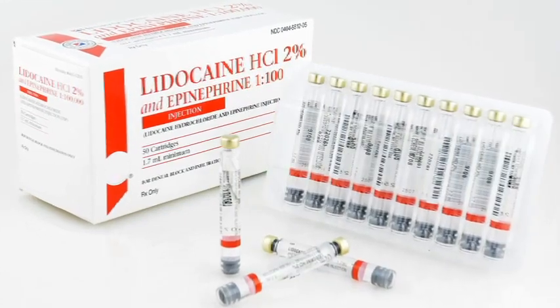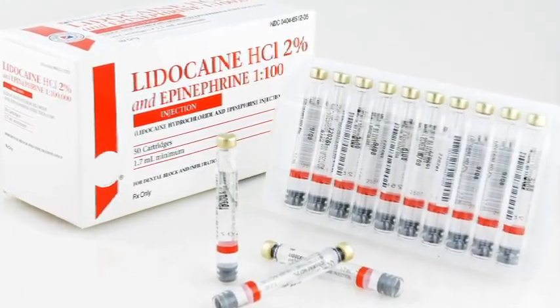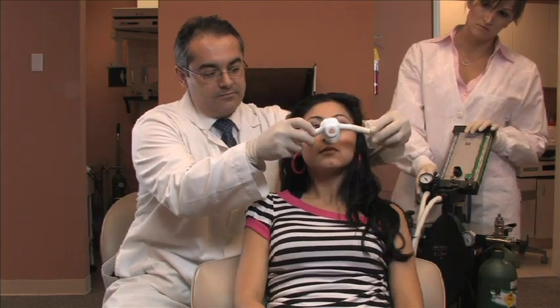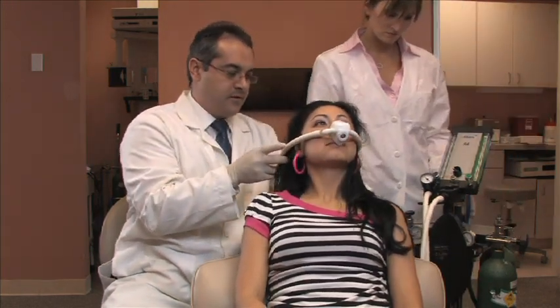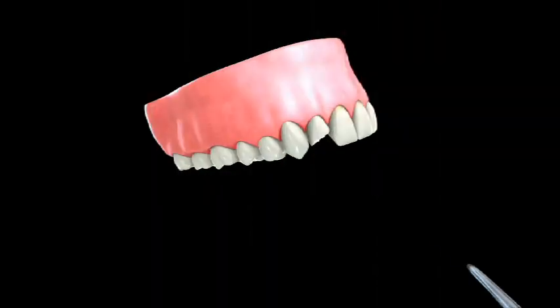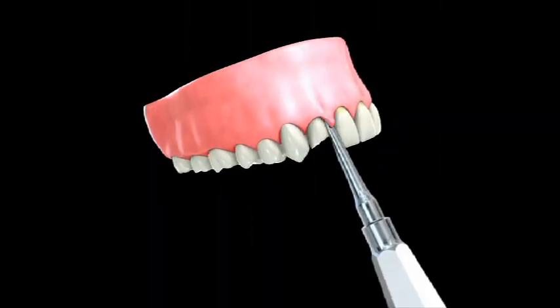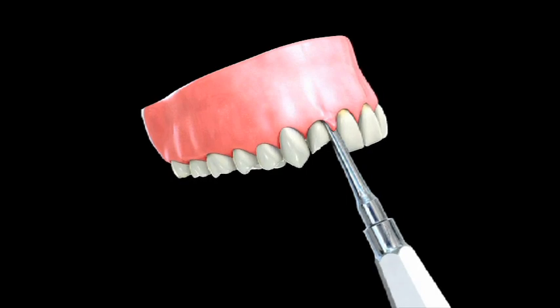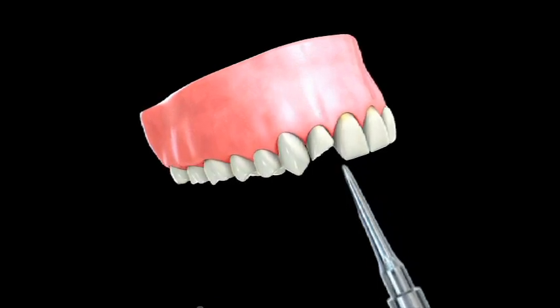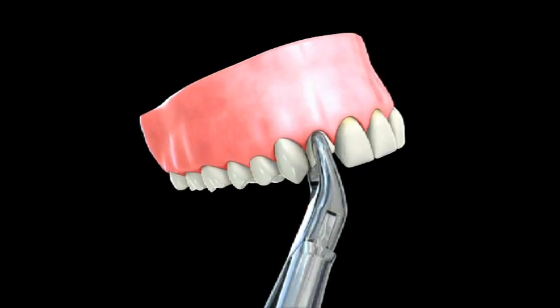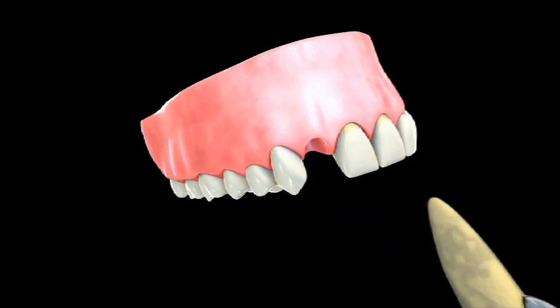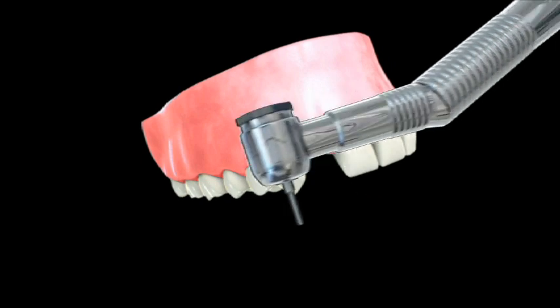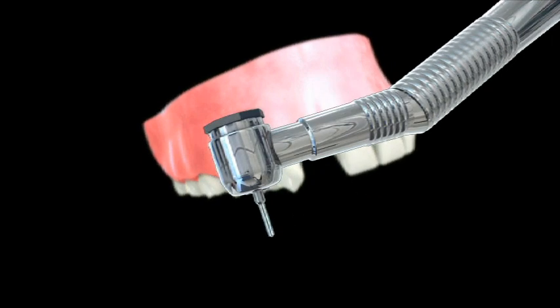First, a local anesthetic is applied to make the procedure more comfortable. In some cases, your dentist will elect to use nitrous oxide gas in addition to the anesthetic. Once the area is numb, the extraction begins. A dental instrument, called an elevator, is used to wiggle the tooth in its socket. After the tooth is loosened, it is removed using forceps, or in some more complicated cases, a surgical handpiece is also used to assist with the removal of the tooth.